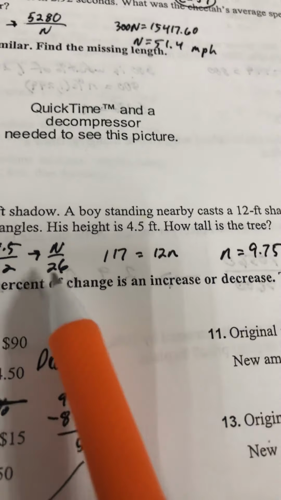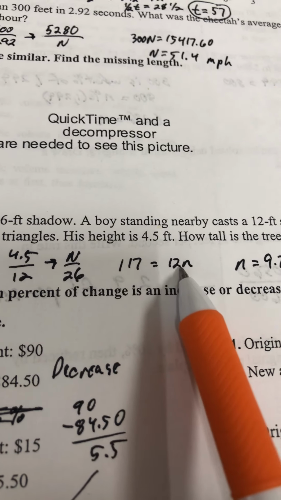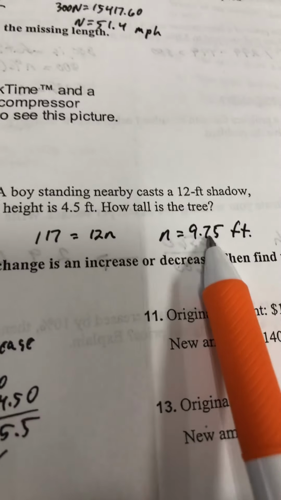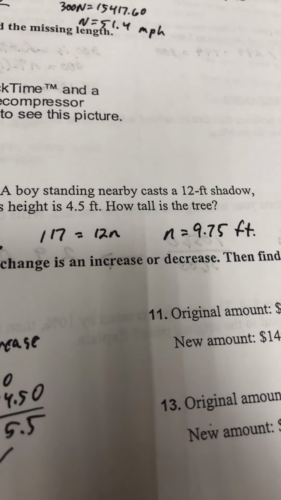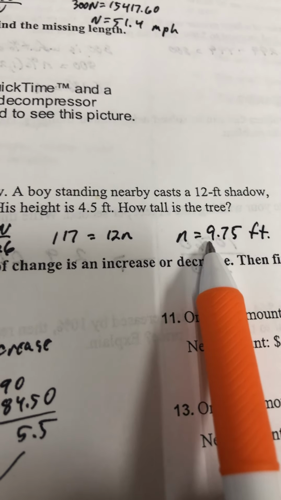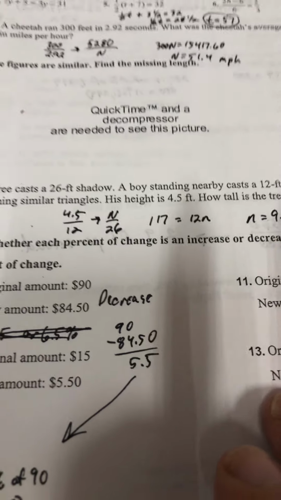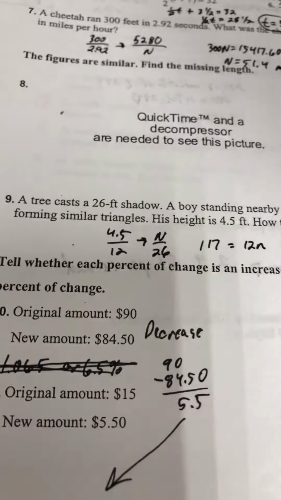So you just cross multiply. The 26 times the 4.5 is 117, and 12 times n is 12n. Divide it by 12, and you get about a 10-foot shadow. Or, I'm sorry, 10-foot tree casting the 26-foot shadow. It must be a little late in the day because it's casting a long shadow, either early in the day or late in the day, I would say.